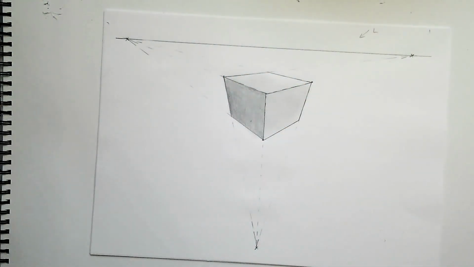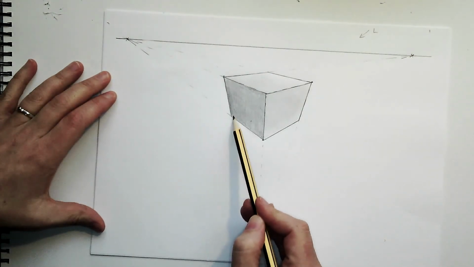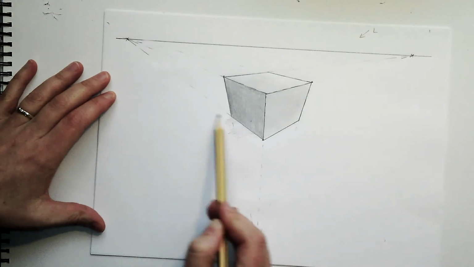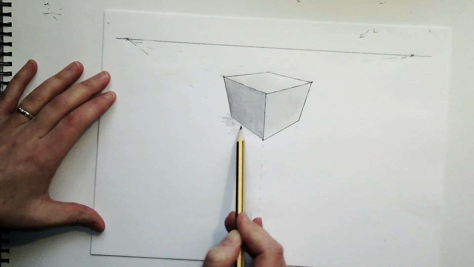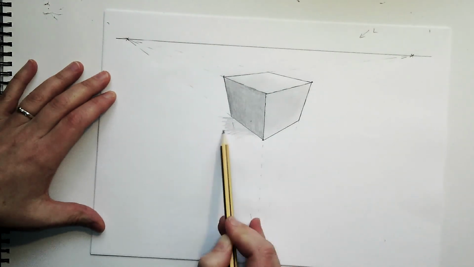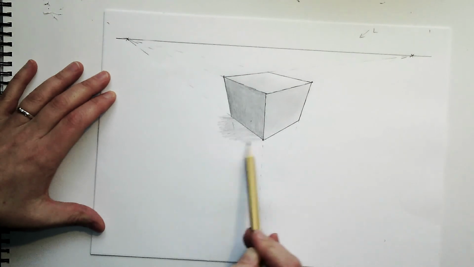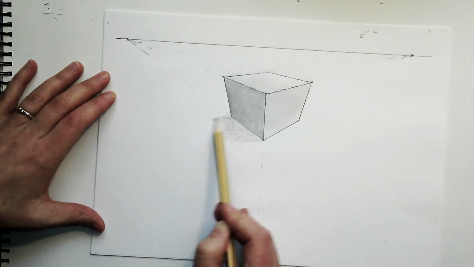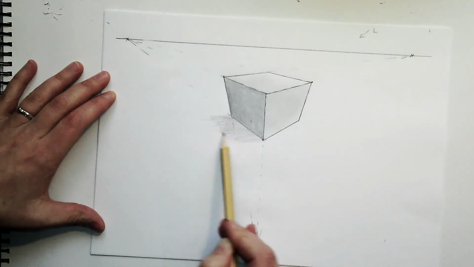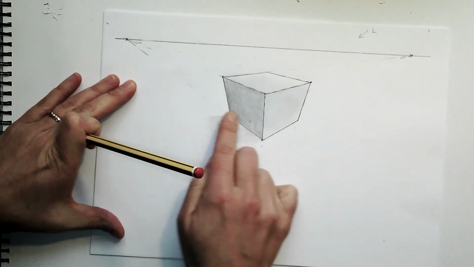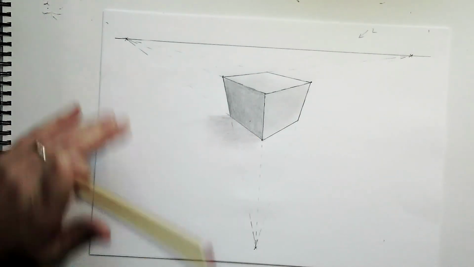Okay, great. And then, of course, the shadow. Now, I made a bit of a mistake there. I've shaded it at a slight angle. Really, when I'm doing the shadow, I should always try and do it parallel to the horizon line, just to try and evoke that the ground is flat in that direction, like so. Okay, and then again, you can smudge that if you wish to. Blend it with your finger.